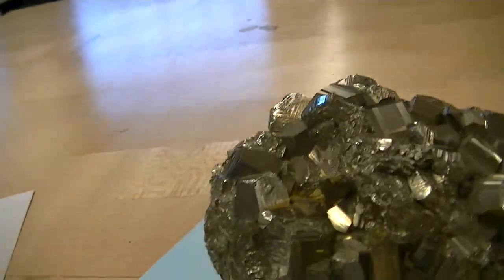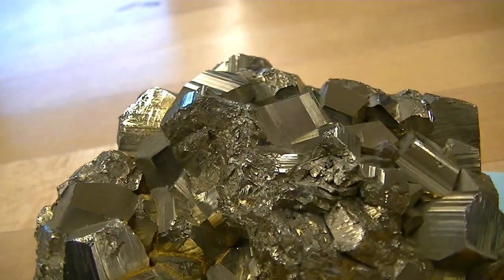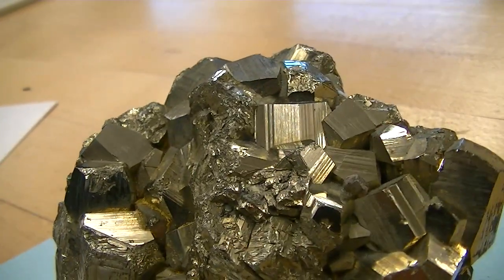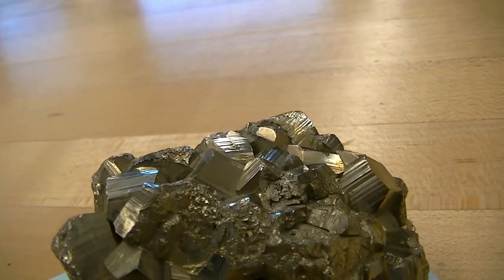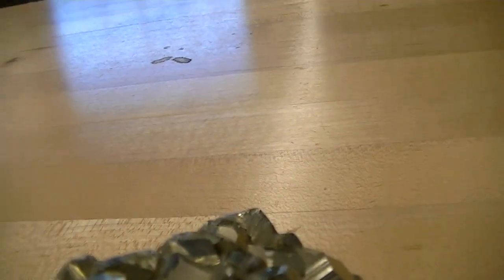One that everybody should be very familiar with, this is number 8, or number 9 I should say. This is pyrite, P-Y-R-I-T-E. These are little clusters of a crystal form we call pyritohedron. You'll often see pyrite also in cubic form and octahedrons. So that's pyrite.